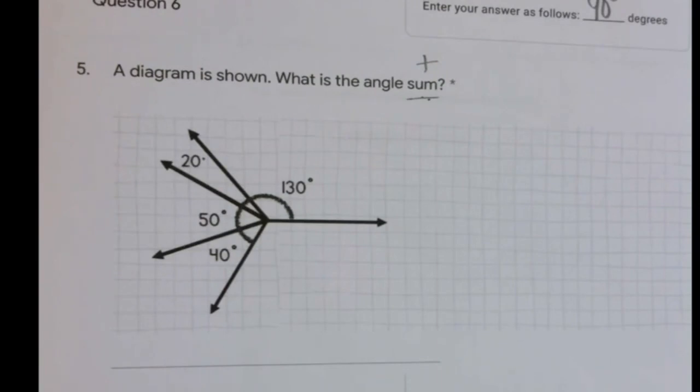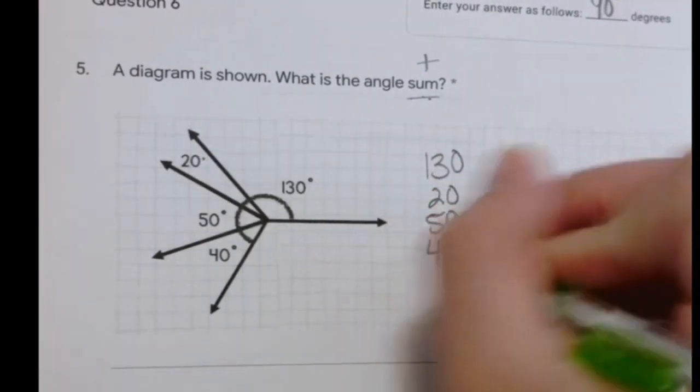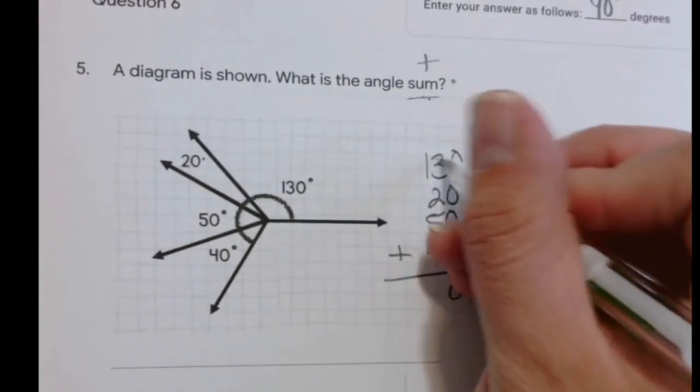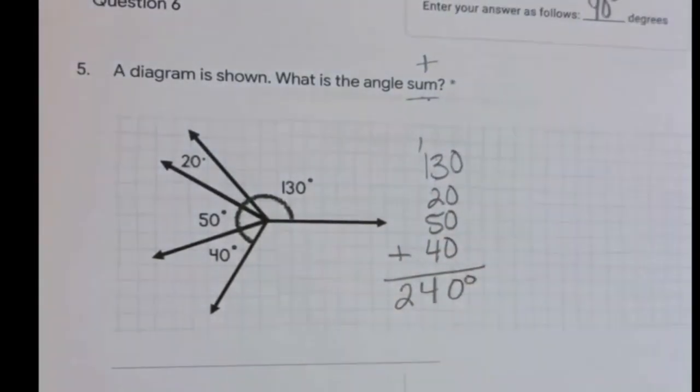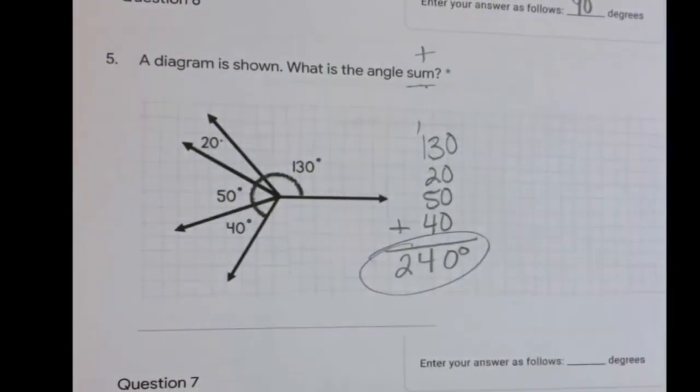I want you to pause the video and I want you to add up all the degrees to see what you get as the reflex angle here. All right, so I got 240 degrees whenever I added it together.